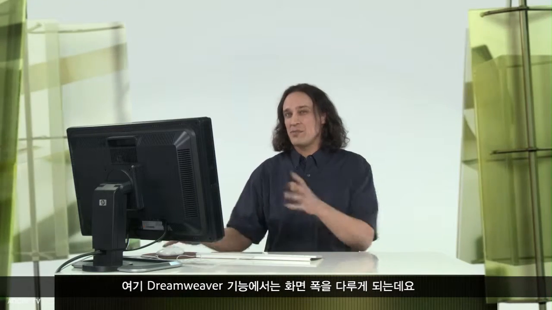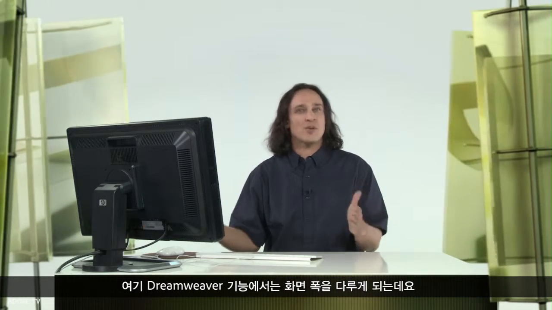Now CSS3 media queries let you simply give a different style sheet to a browser based on certain rules. In the case of Dreamweaver's feature here, we're mostly looking at screen width. So based on screen width, a different style sheet will be applied based on what type of device you're using.